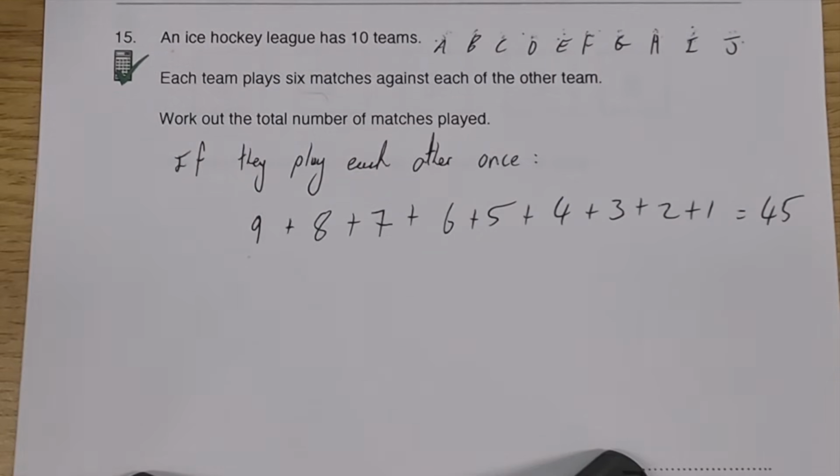In perhaps the Premier League, there's 20 teams in the Premier League. So if you want to work out how many matches there'd be for all of those 20 teams to play each other once, you do 19 plus 18 plus 17 plus 16 plus 15 all the way down to 1. And that'll tell you how many matches there'd be for all the teams to play each other once.